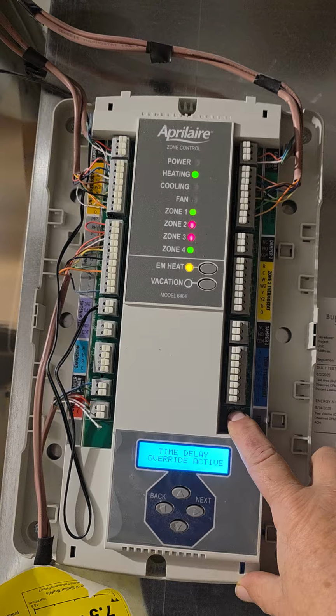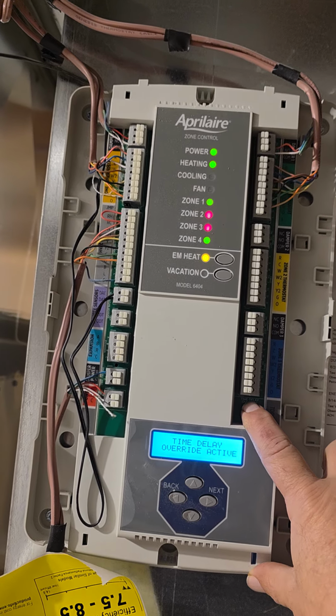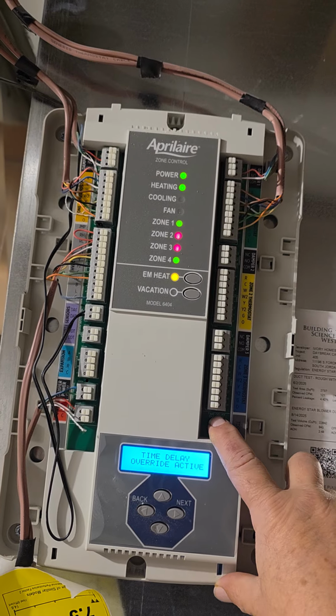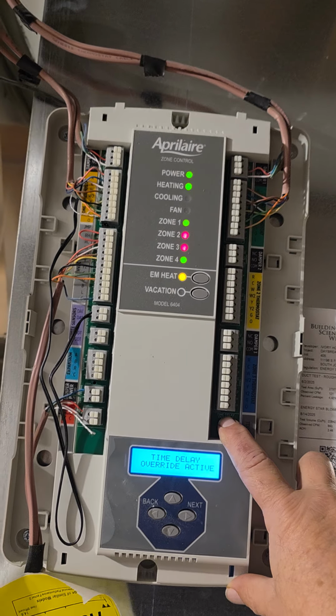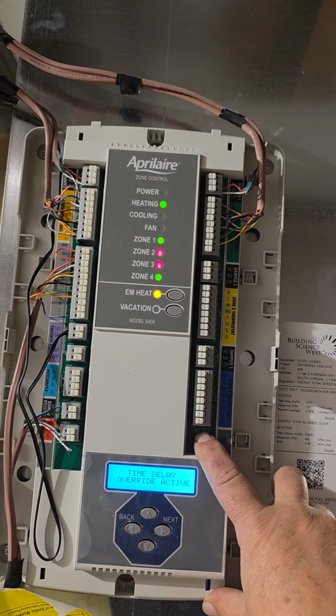Yeah, right now I've got 2 zones calling for heat and 2 zones not calling for heat. Once again, we're only using 2 zones on this system. For some reason, it's zone 1 and zone 4. Doesn't really matter, but that's how this one is wired.